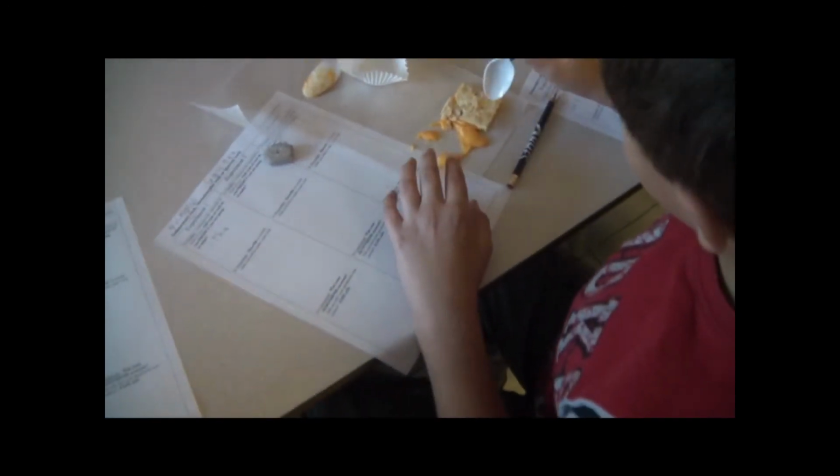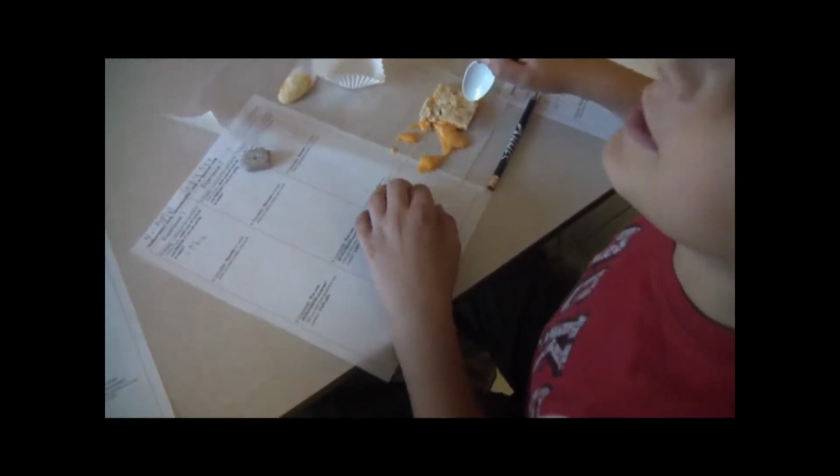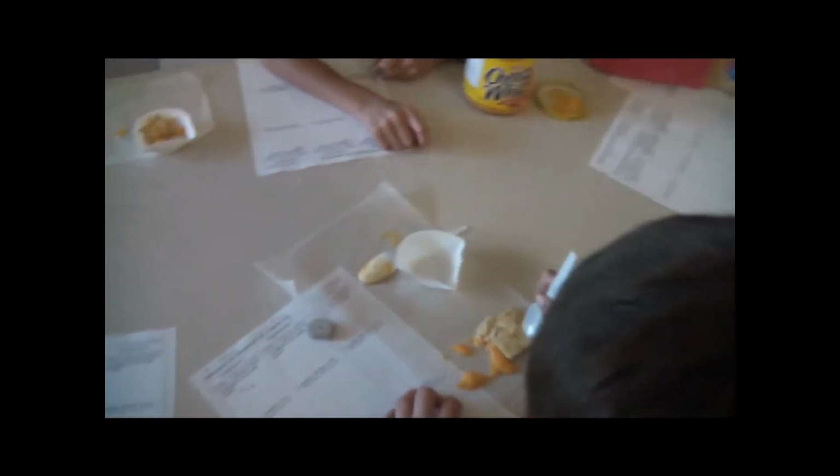Nick, what do you think you're making? What kind of rock? I'll say like sedimentary. Ah, why do you think so?